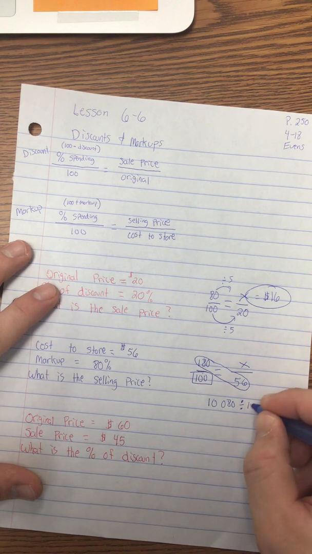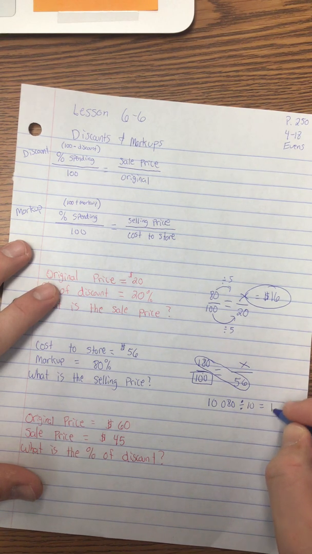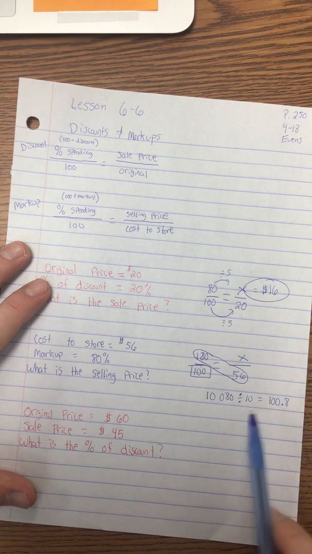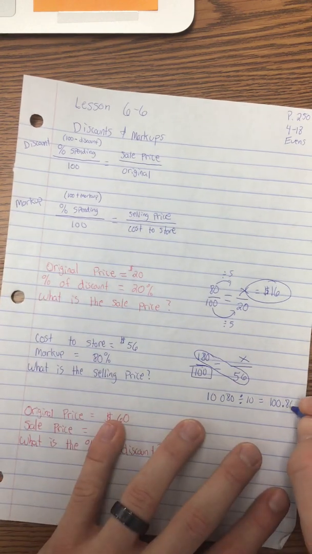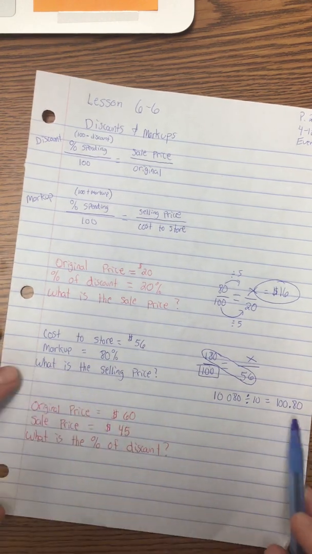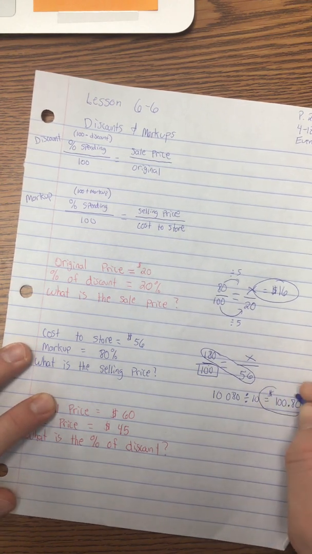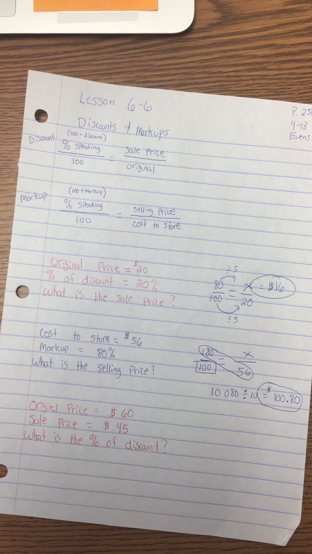So we're dividing by 10, so that gets us 108.0. Because we're talking about money, you do need to always have at least two numbers after the decimal, so I'm just going to add a 0. That doesn't mean $100.08, it means $100.80, okay? And that is your answer for that one.